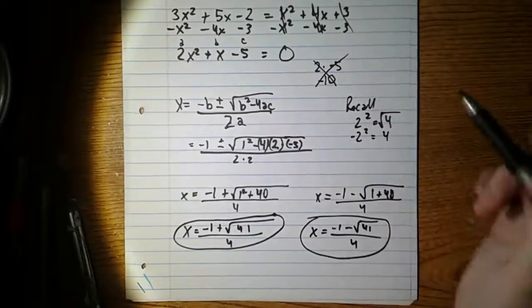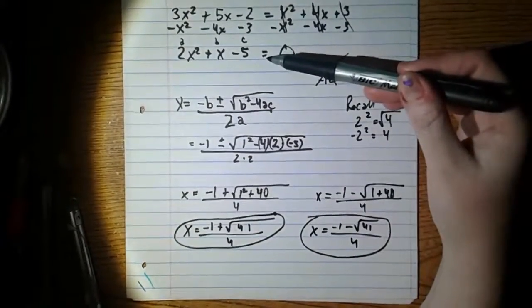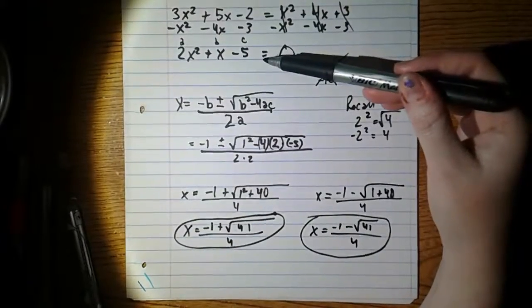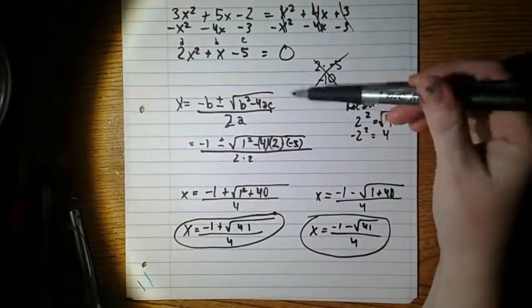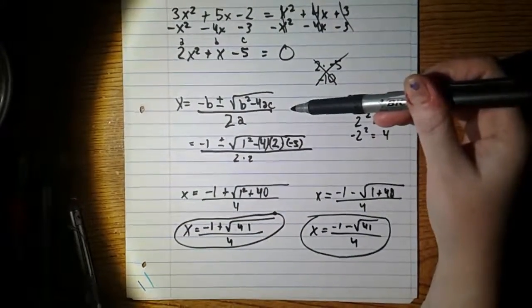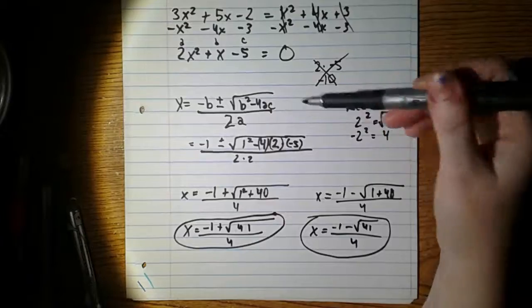And like I said, when in doubt, like, you know you're going to have to factor this thing up here. However, if you can't figure it out like I couldn't, this is always a good thing to fall back on. And, yeah, just so you know.